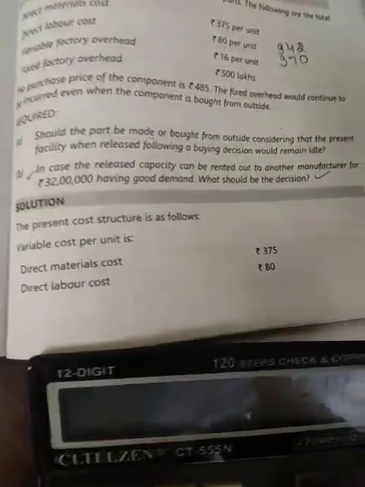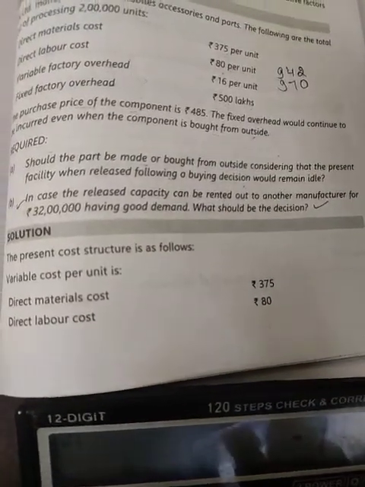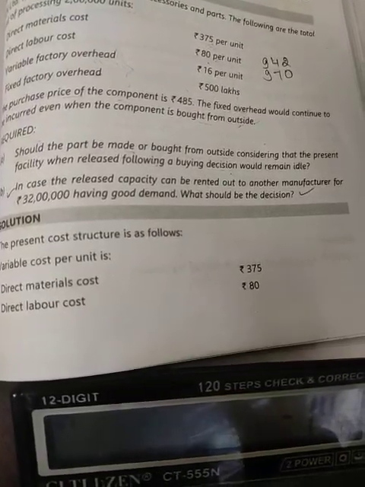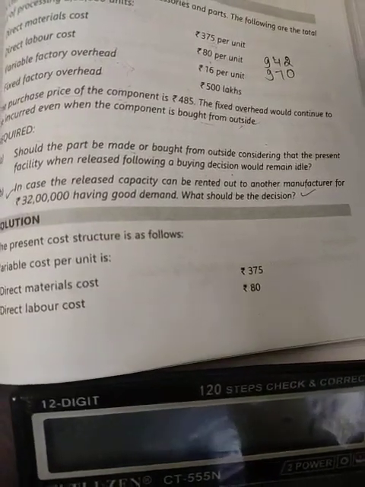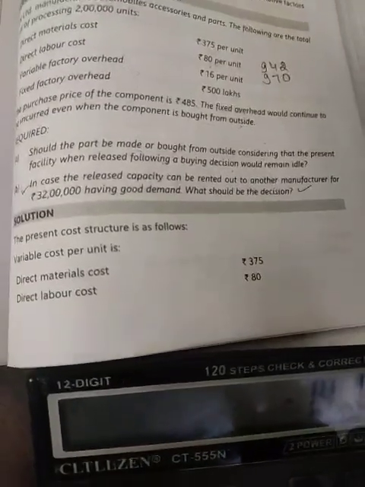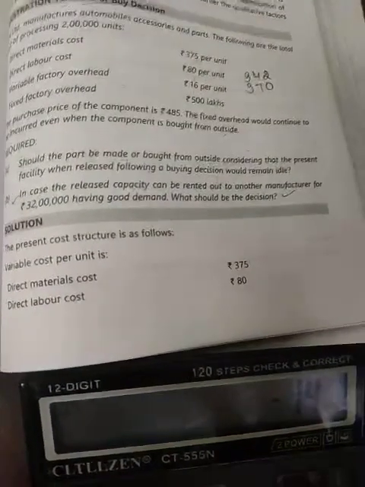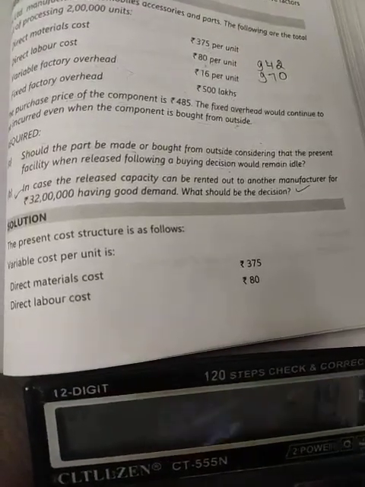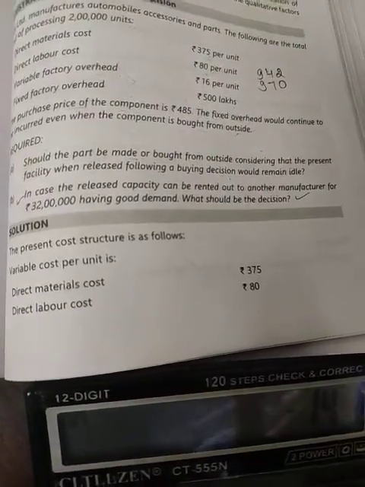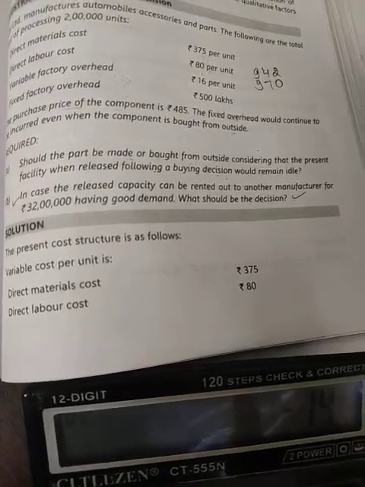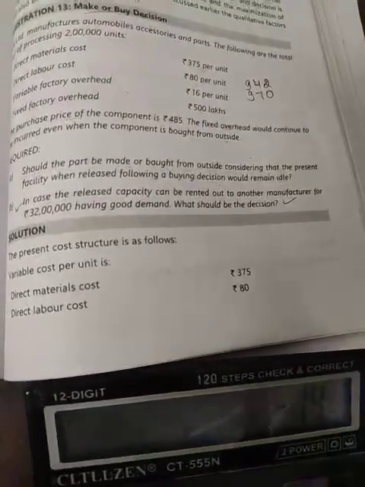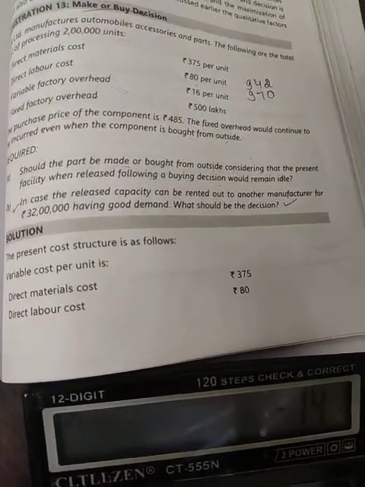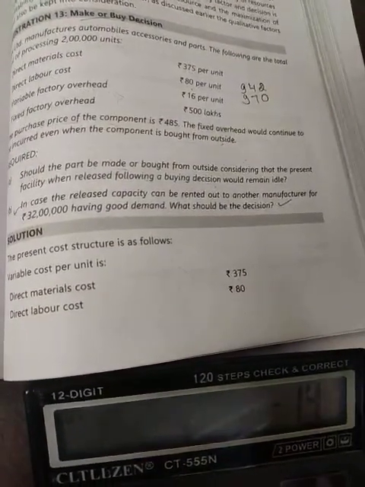Now let's talk about the second part. What does this say? In the second part, in case the released capacity can be rented out to another manufacturer for 32 lakh rupees, having good demand, what should be the decision? So as per the second part, if the released capacity, that means the premises where we would manufacture those automobile parts, is rented out to somebody else for an income of 32 lakh rupees, that is our rental income, then what would be our decision?